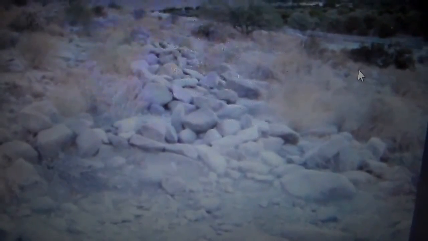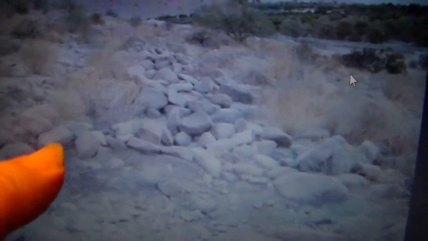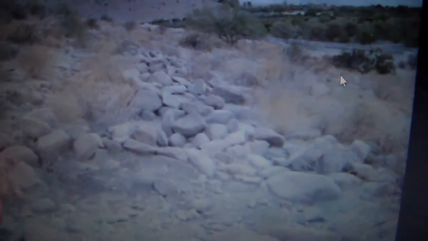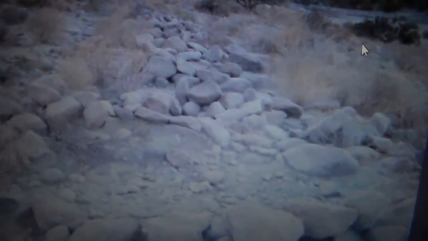This is a picture of one of the fish traps. It's a circle that the Indians dug into the ground starting about 3,000 years ago up to the present. And when the water level was up here, they would chase the fish into these and then catch them.